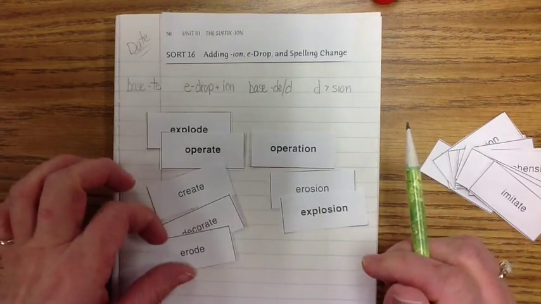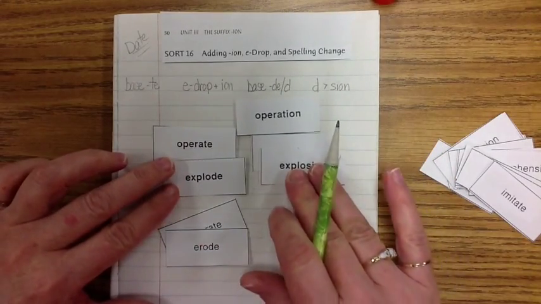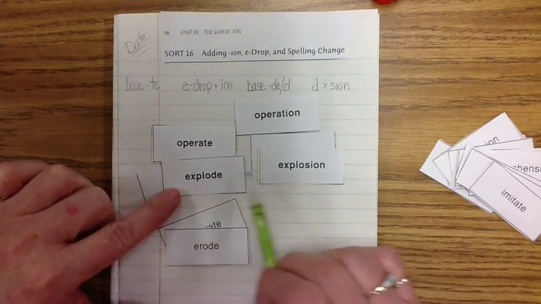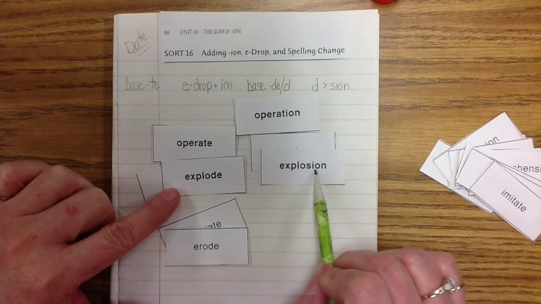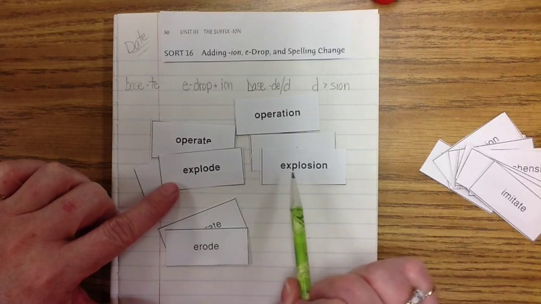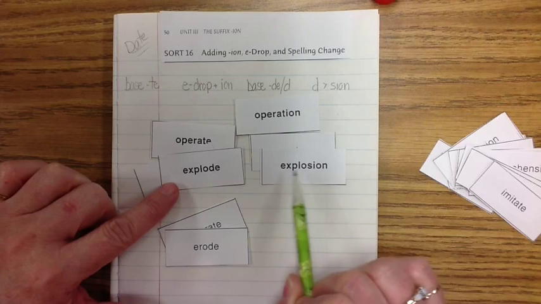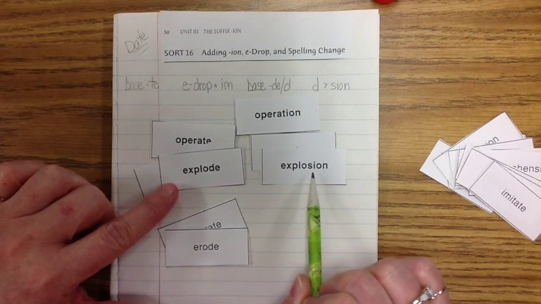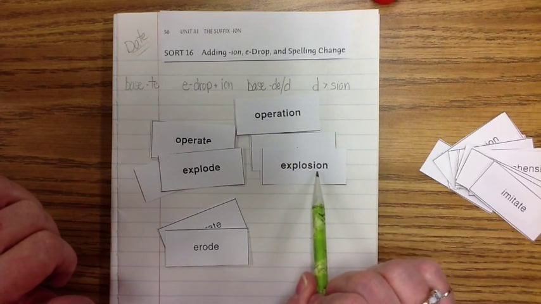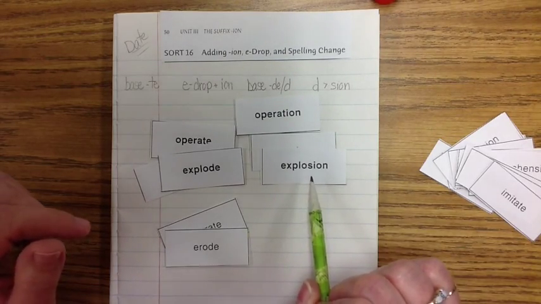In this case that we have the DE, you're going to drop the DE after explode and then add on the shun. But listen to this. Explode, explosion. We don't say shun, explosion. We say explosion. So there's shun and jeune. The jeune makes you have a little bit of a vibrate in your throat.